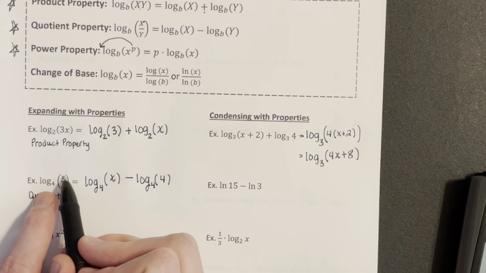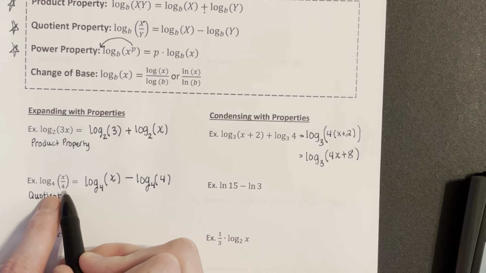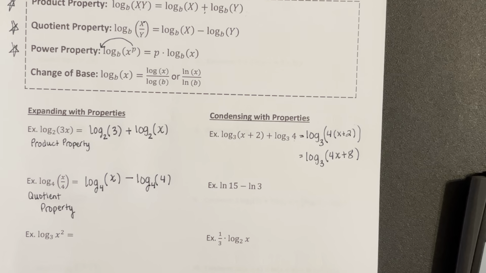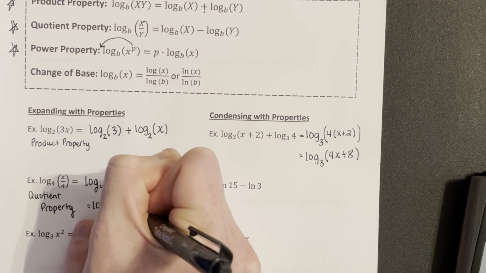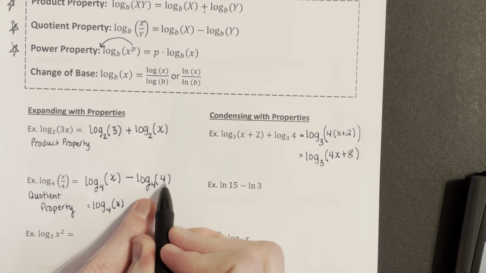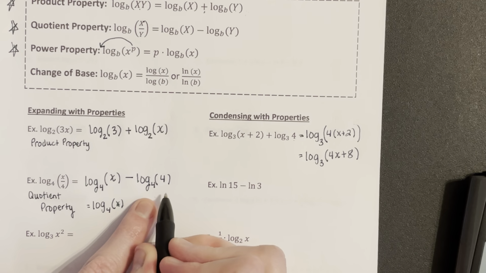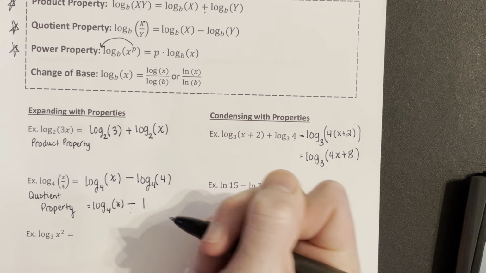So the numerator came first, we subtracted our denominator of 4. This could actually simplify a little bit further just because we see in the second one log base 4 of 4. That's a property we just talked about. So that's really -1.